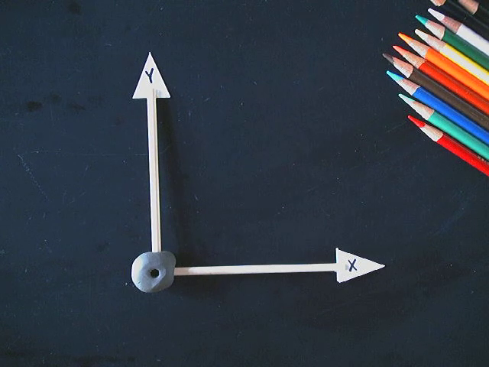Hi, this is the first of 3 videos I plan to make on right-hand rules. This video is entitled Right-Hand Rules, Which One is Right for You? There are 2 right-hand rules that we use, or 2 general families of right-hand rules that we use.